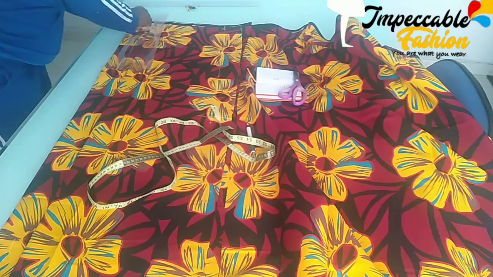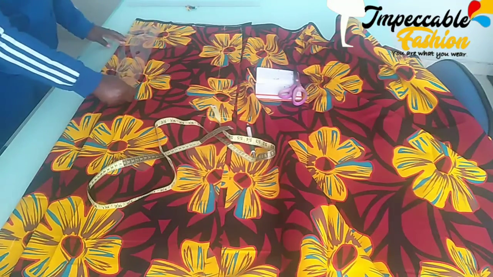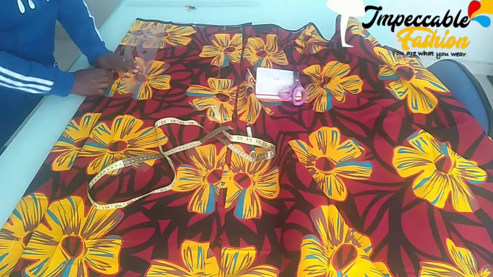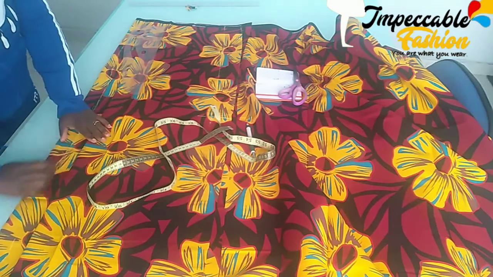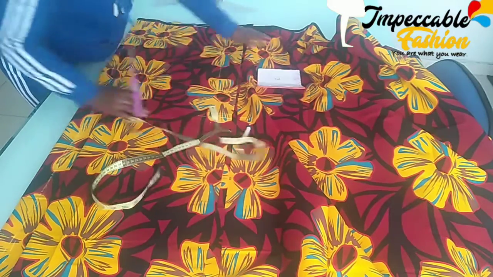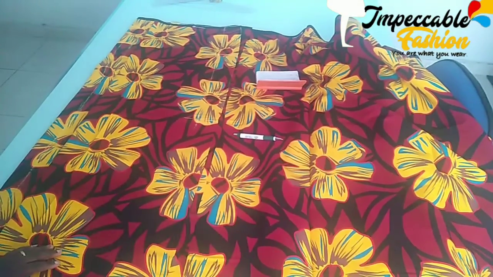The slight curve, we are going to see this by the time I open it up. By the time I open the back bodies up, you are going to see this clearly. So I just connect all these points, my zipper allowance, my hip, and then I'll be cutting it out.